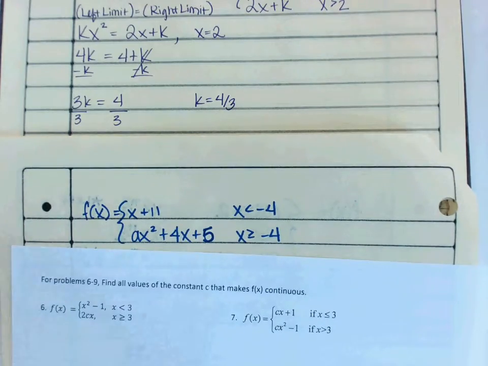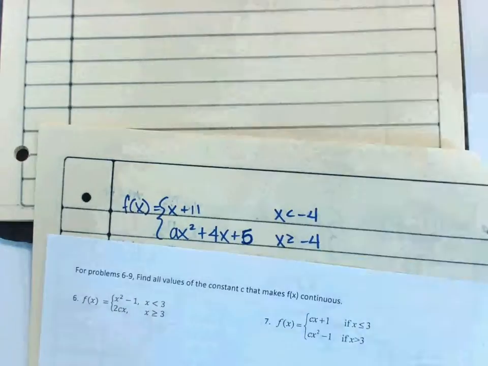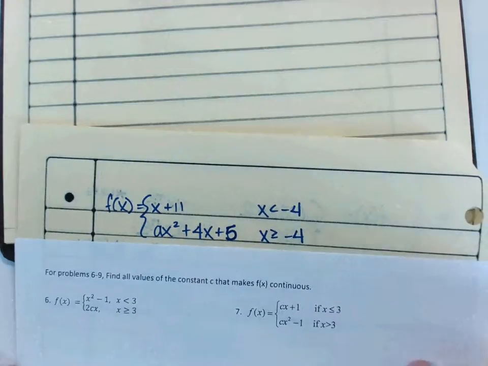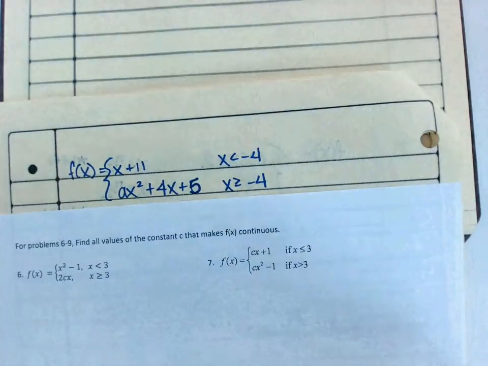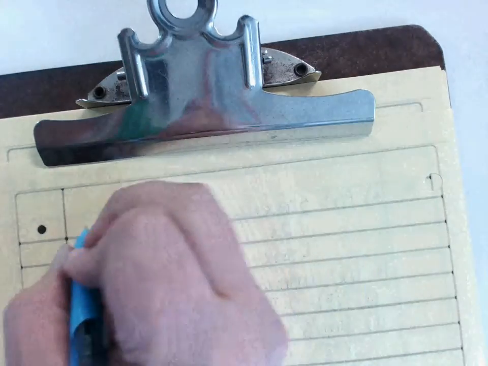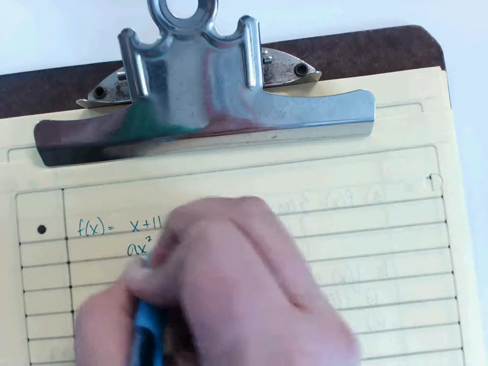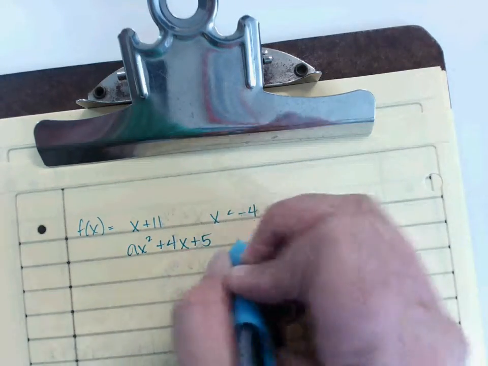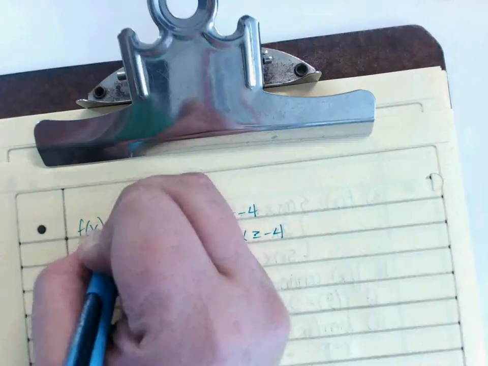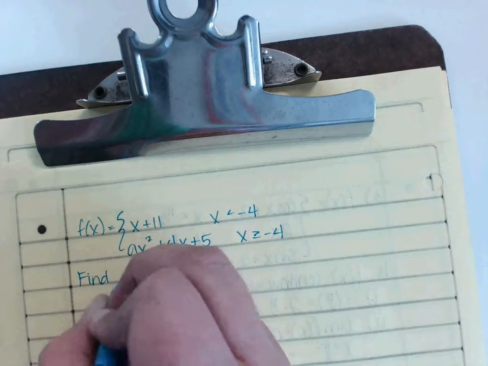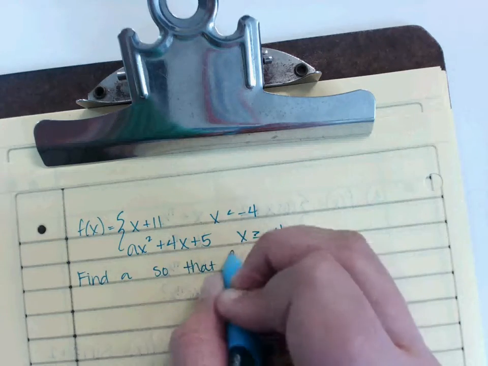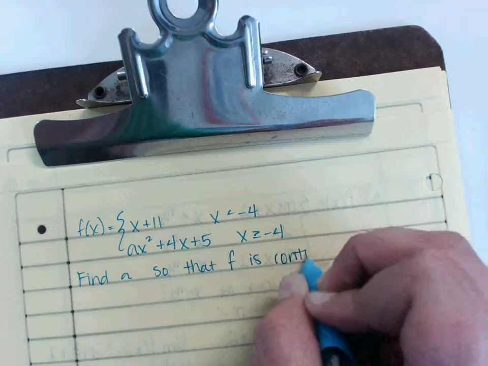Okay, your answer, the top and bottom should both be either a perfect cube or a perfect square. That's your hint. Okay? So it was x plus 11 on top, for x less than negative 4. And it was ax squared plus 4x plus 5 for x greater than negative 4. Find a so that f is continuous. Okay, what are you doing? You know how to do it? You're doing it, yes?